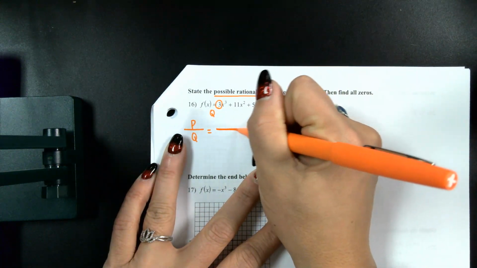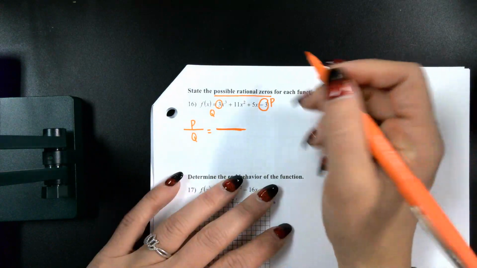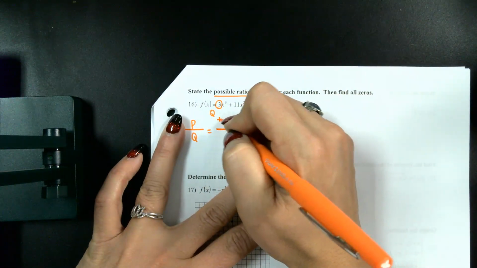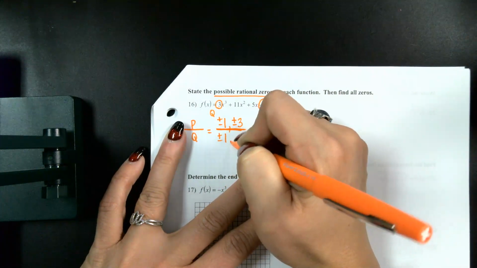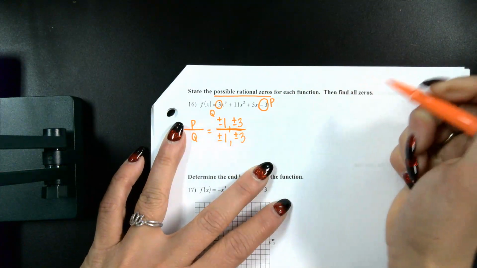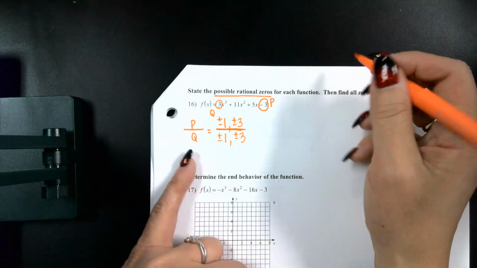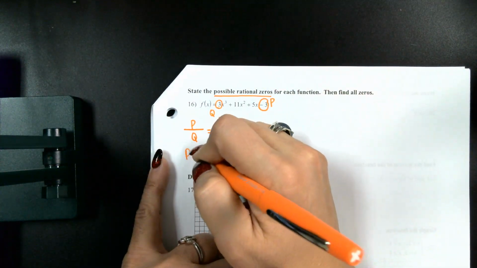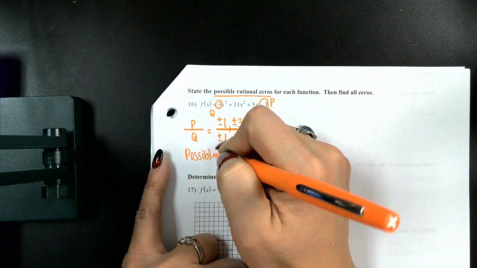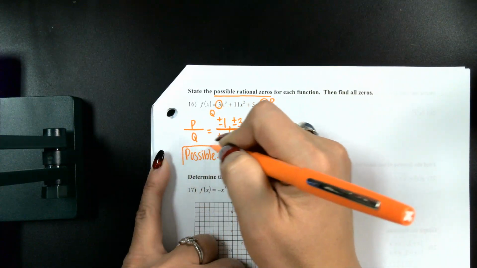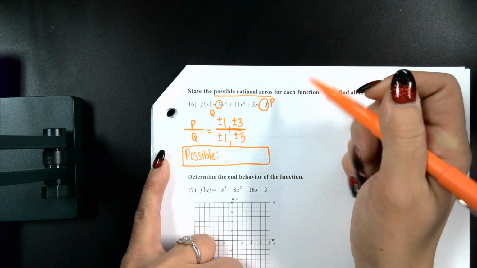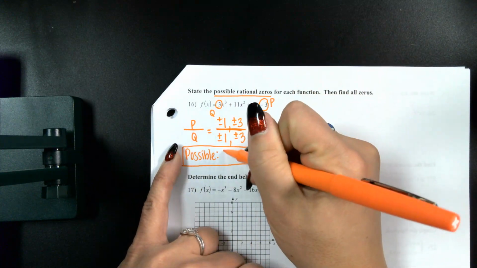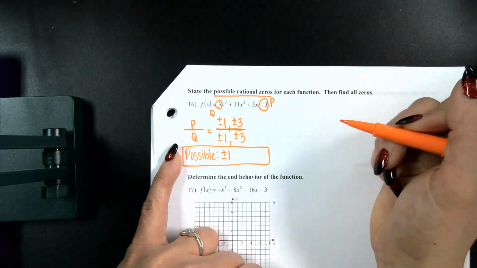Well, aren't they going to be basically the same, just positive and negative 1 and positive and negative 3? That's going to be the same up top and on the bottom. So when you do this, the possible ones, okay, so watch. 1 divided by 1 is 1, right?